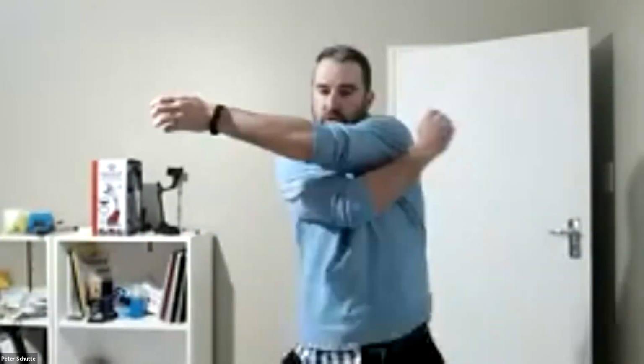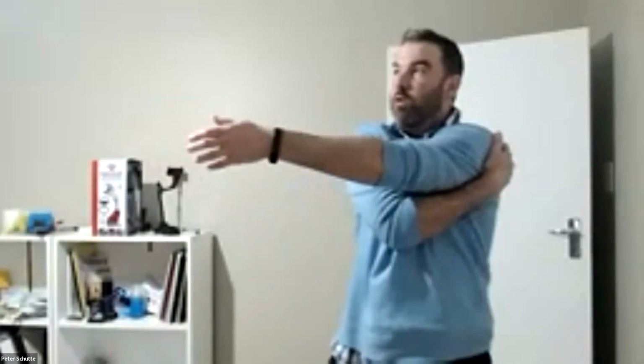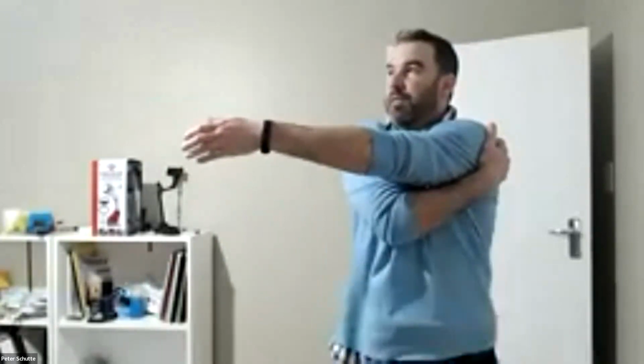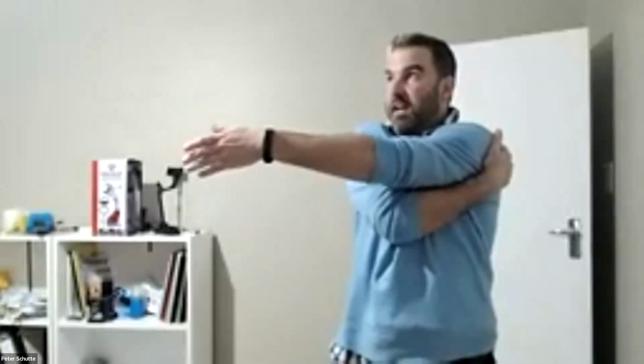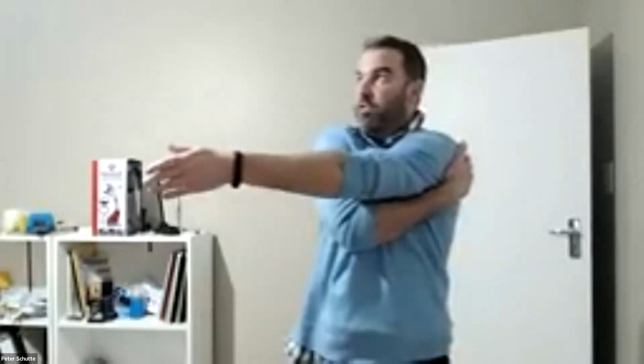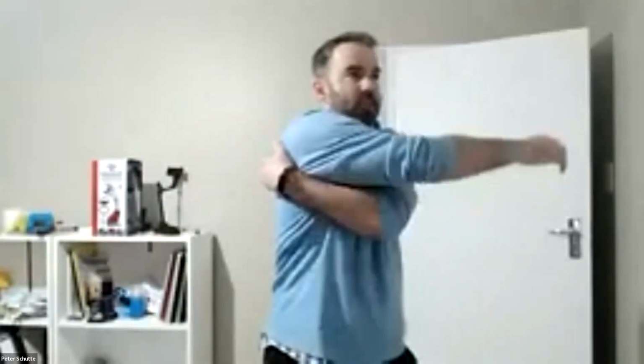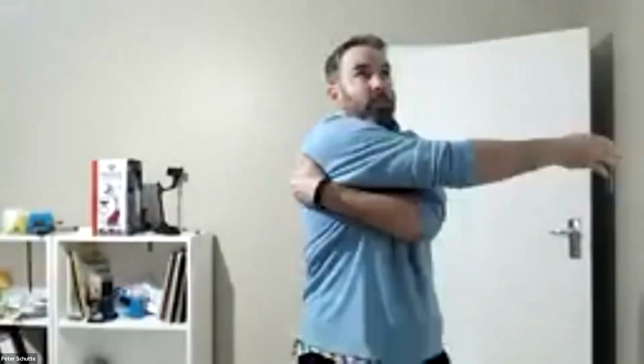Then I want you to put this arm across like this. And while we're doing this, I want you to stare off into the furthest corner of the room. The reason we're doing this is to give our eyes a break. You've been staring at a screen and your eyes need a break. Then switch your arms to the opposite arm like this, and stare off into the furthest corner of the room. You should feel your eyes relaxing a little bit.